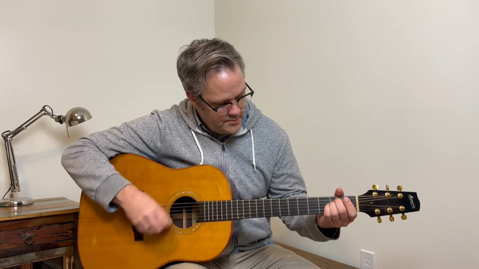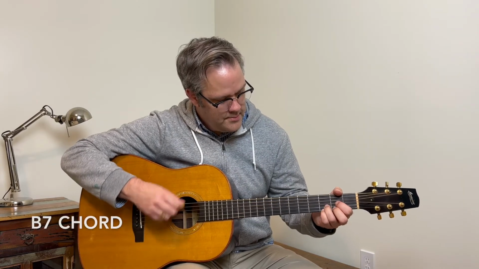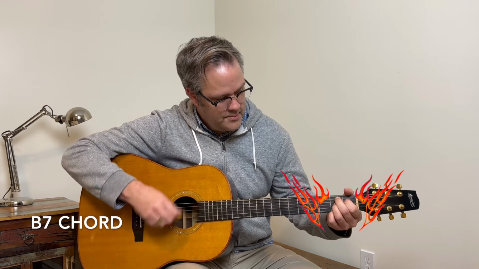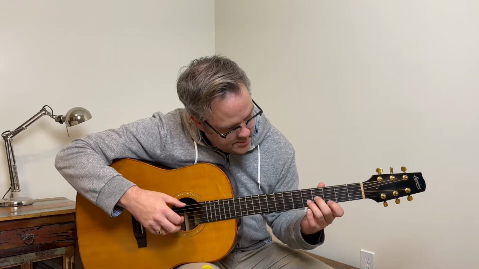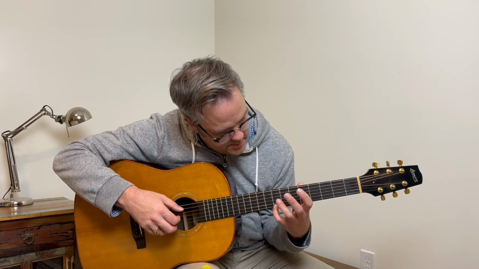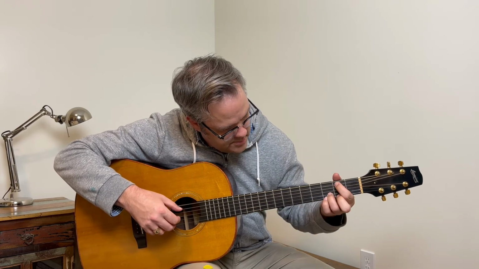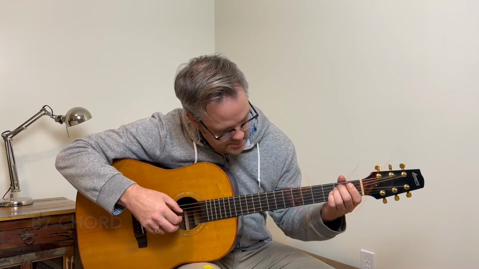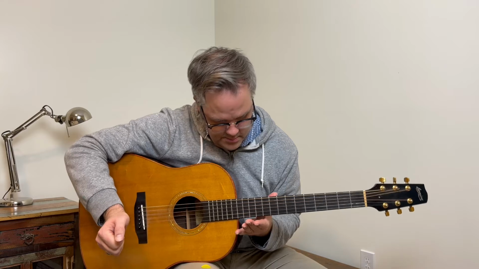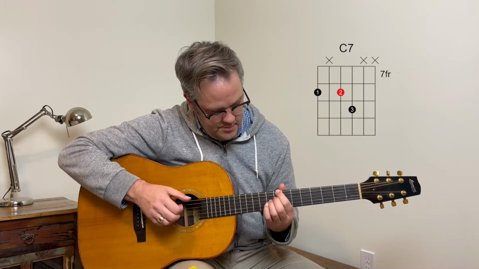So dominant 7 chords can be seen all over modern music. For example, Metallica's Nothing Else Matters. Nothing else matters. Or the Christmas carol Green Sleeves. And tons of blues and jazz songs have dominant 7 chords in them.